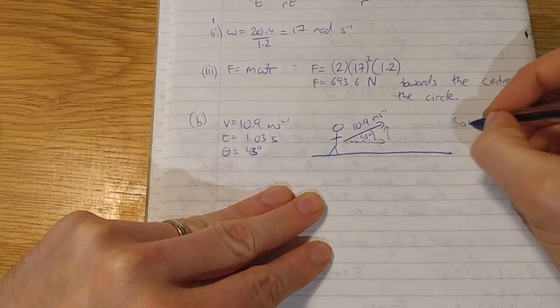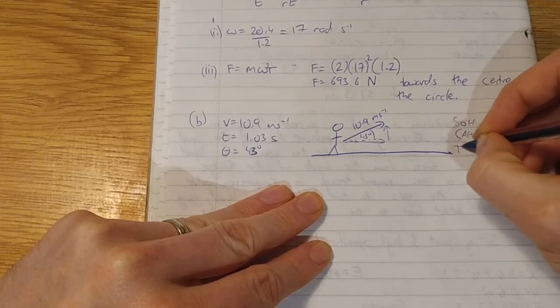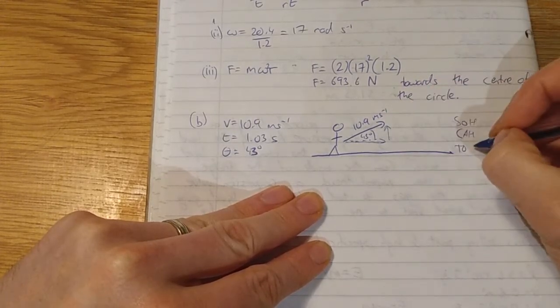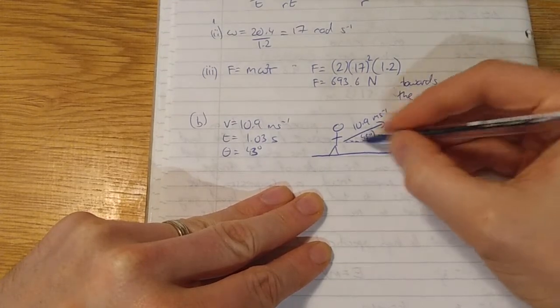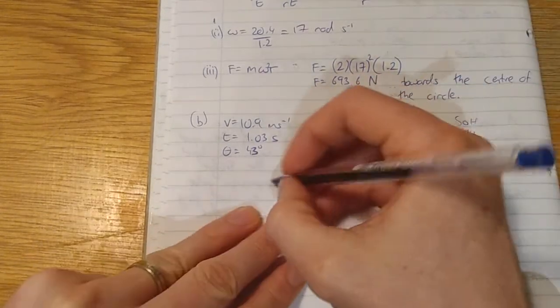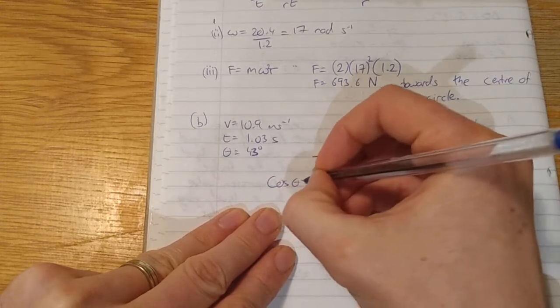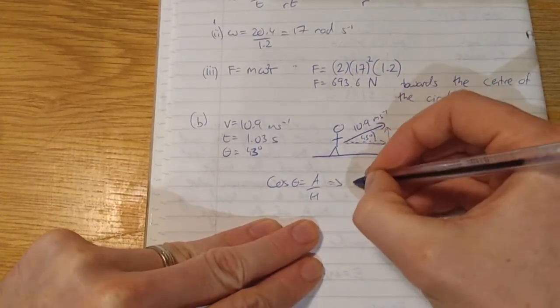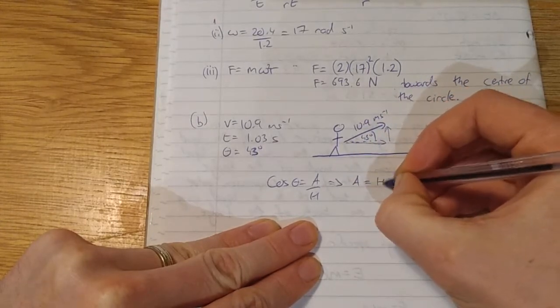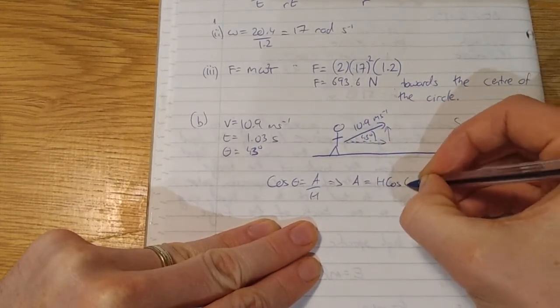So looking at my SOHCAHTOA, I know the hypotenuse. The one that uses adjacent with the hypotenuse is cos. So the cos of theta is the adjacent divided by the hypotenuse. I want to know adjacent, so that makes me rearrange it, multiply both sides by h: adjacent equals h cos theta.